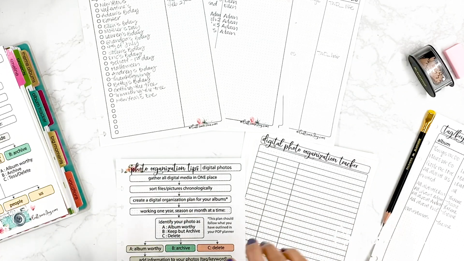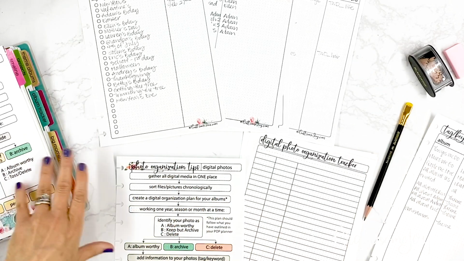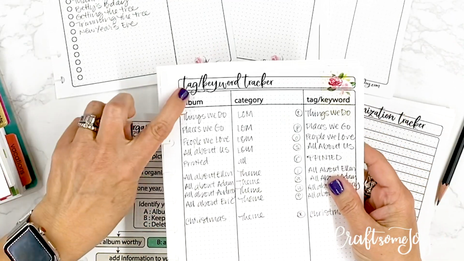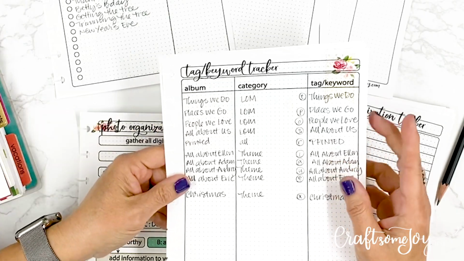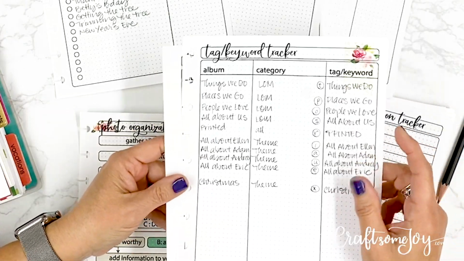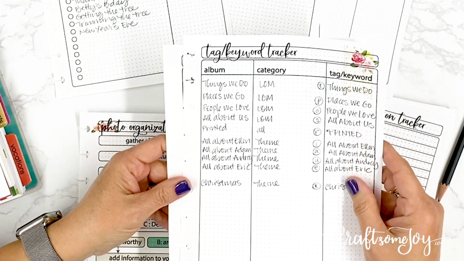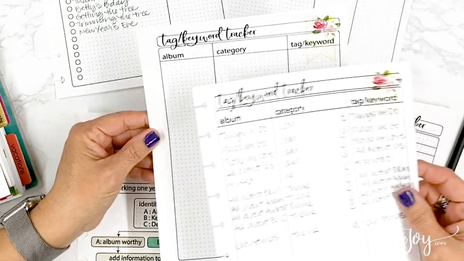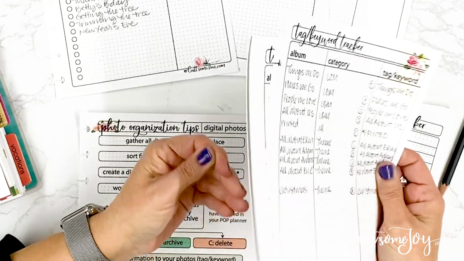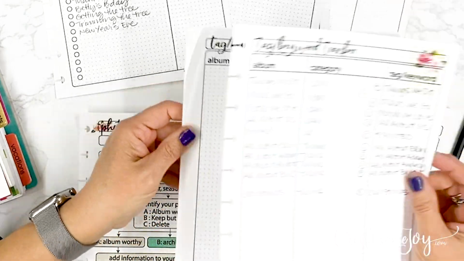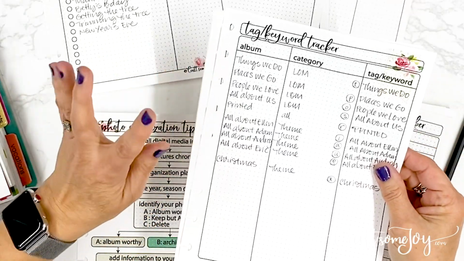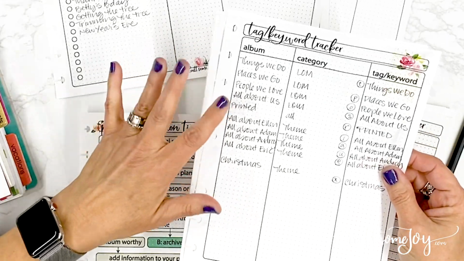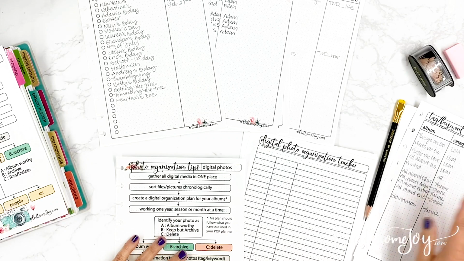The next form I want you to get that's already available in the POP Planner is the tag and keyword tracker. So I want you to go ahead and pull that out. I don't know if you've had a chance to start using that yet, but go ahead and grab a tracker. And in fact, I printed several of these because I know that I'm actually going to need a few. So up to you how many you want to have, but at least get one tracker out so you can get an idea how we're going to use that.